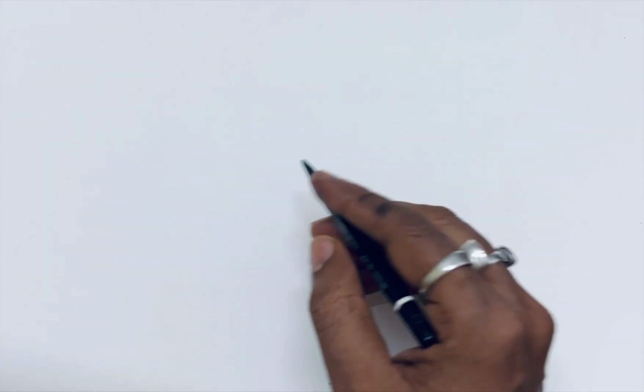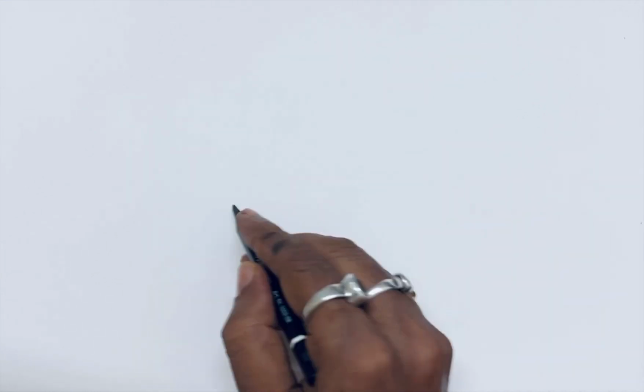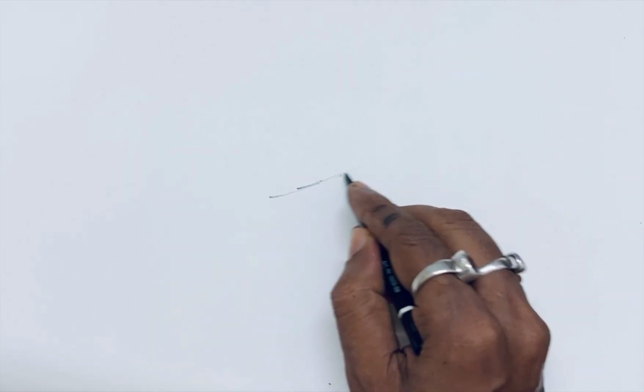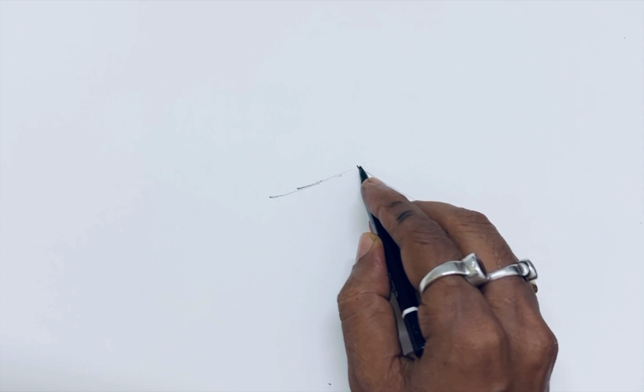So, today we are going to draw a landscape by using pencil. So, hope you guys will enjoy the video. So, first thing I'm going to draw a house here.